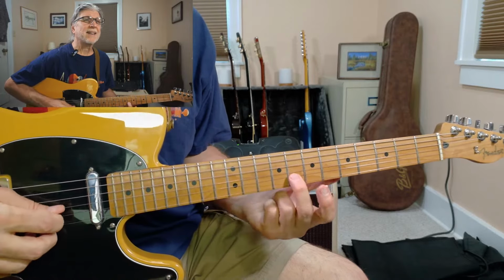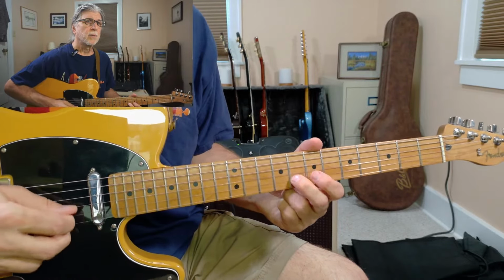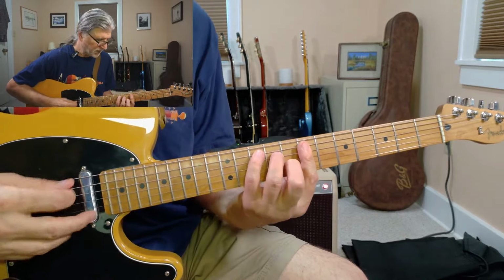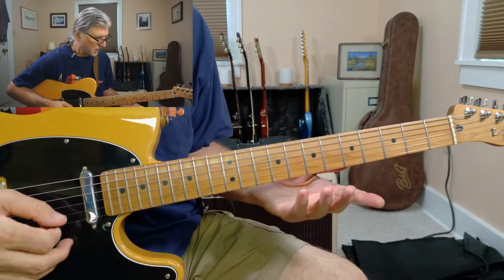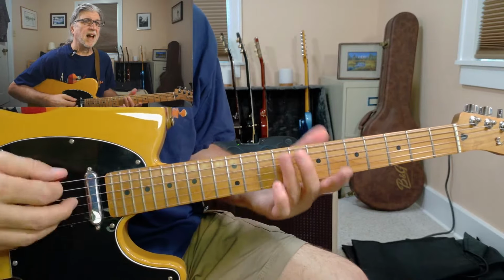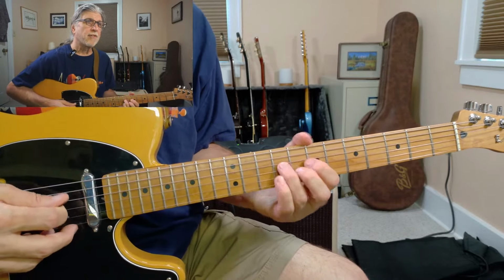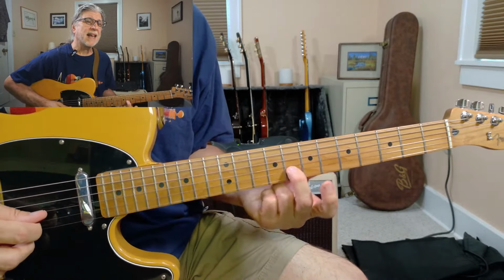And then we're also going to add this note right here, which is a G, and that's a note that comes in to the 4 chord. So if you're playing, say, a country blues in D, the 4 chord would be a G, and so we're adding that note.